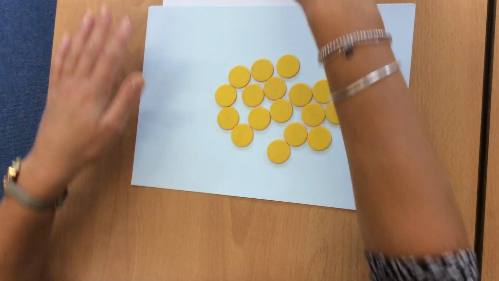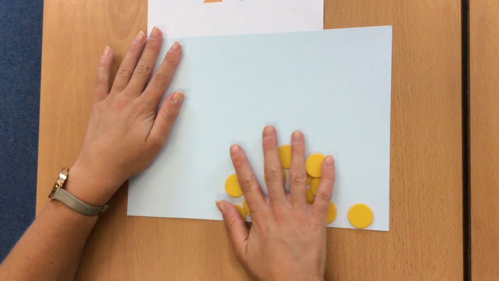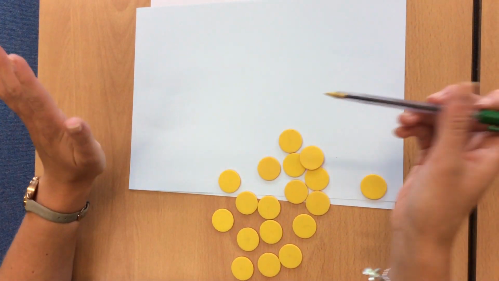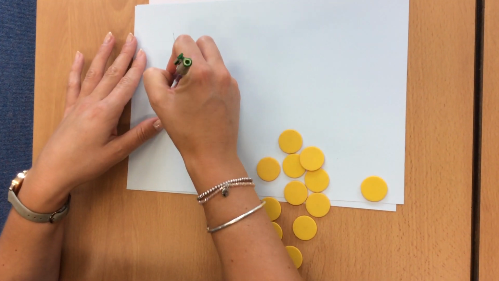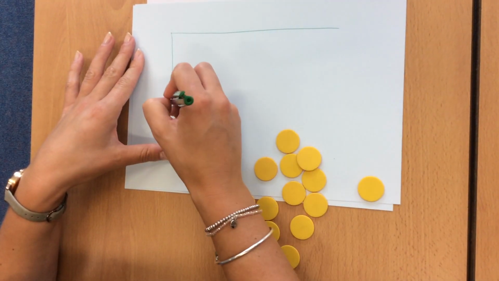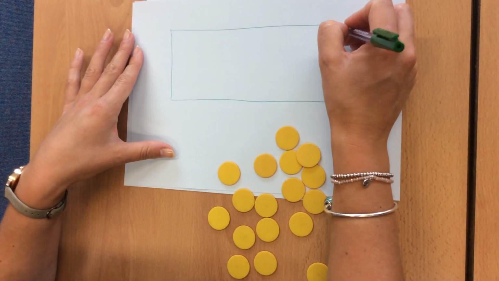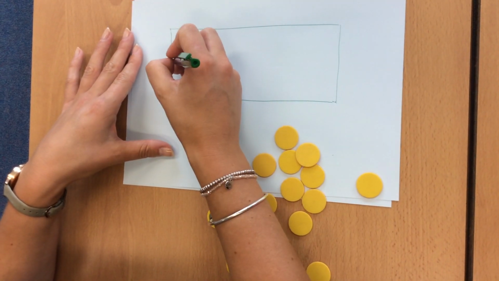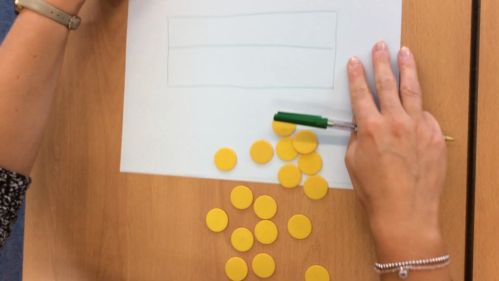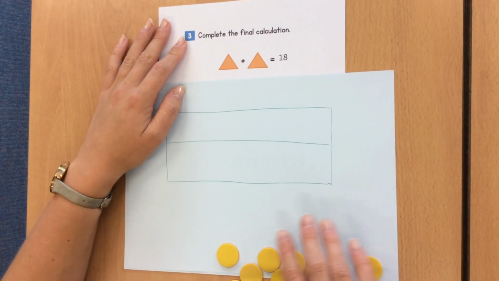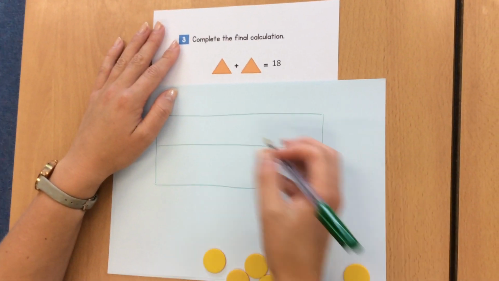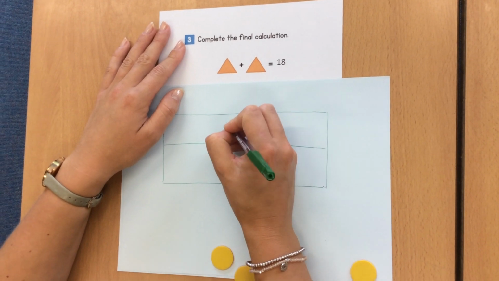I've just moved my counters out of the way. I'm actually going to draw a bar model. Bar models are our friends. They help us to see the maths that we need to do. Now, we know one bit of information already. What information do we know with this first calculation? Well, we know the whole is 18, so I'm going to write 18 up here.